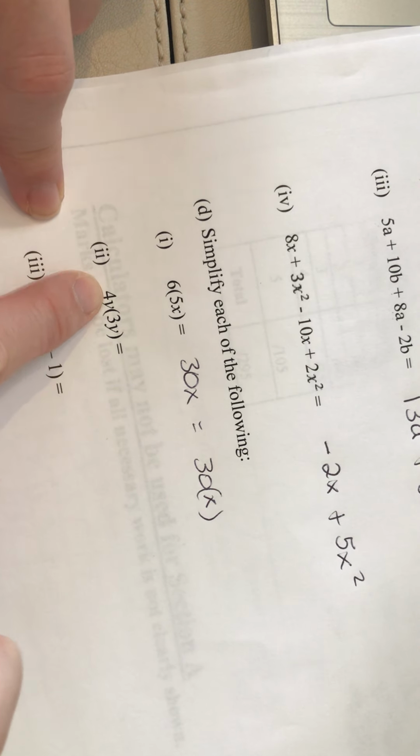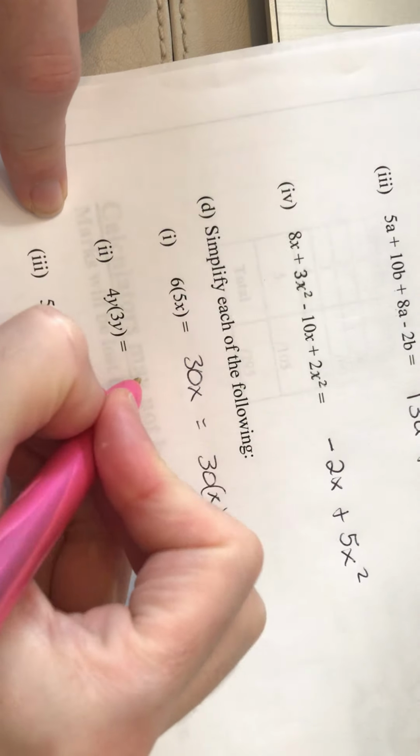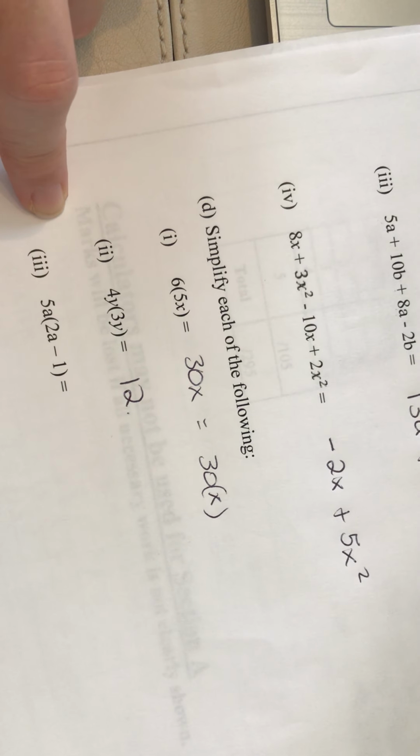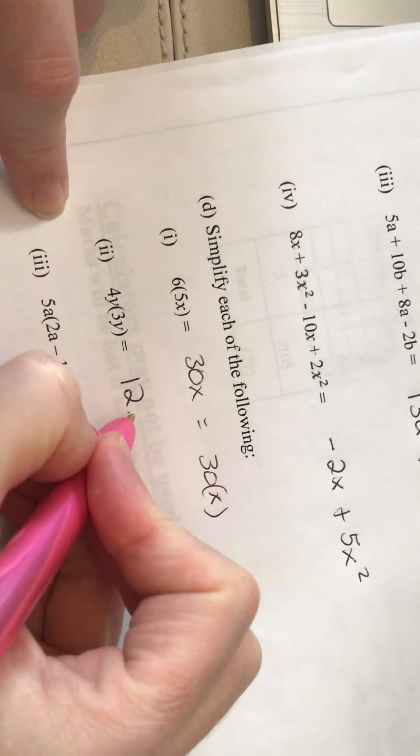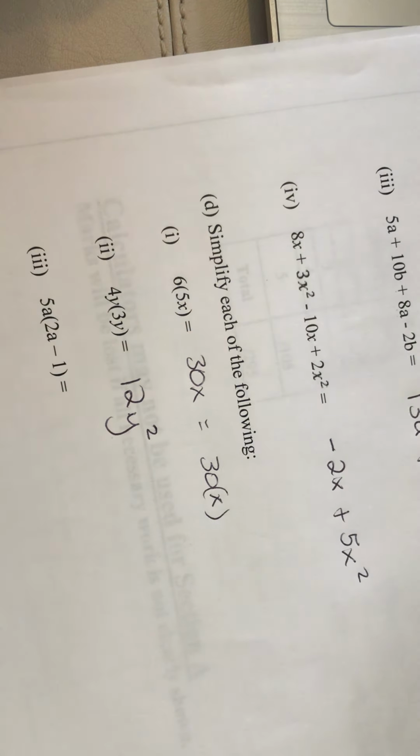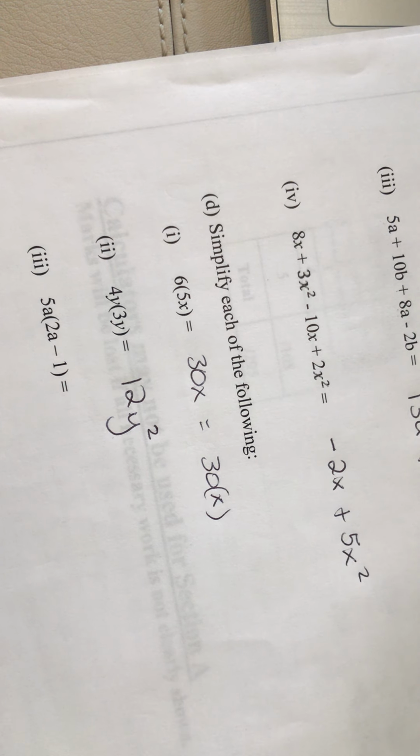Here we have 4 times 3, which is 12. So I would have gotten some marks for that, hopefully. And you have y by y, which gives me y squared. Remember, if you have 3 by 3, a fast way of saying that is 3 squared. 5 by 5, a fast way of saying that is 5 squared. So if you have y by y, a fast way of saying that is y squared.